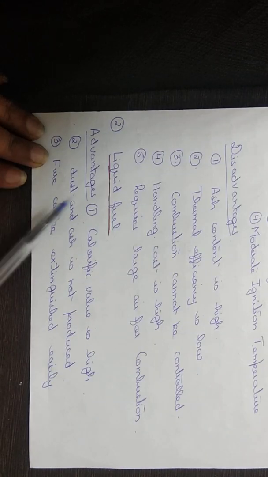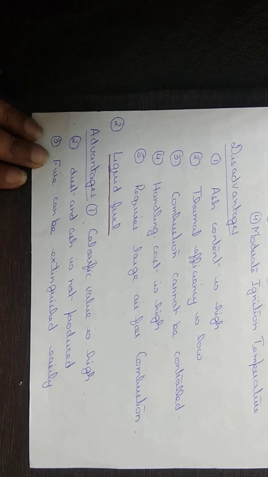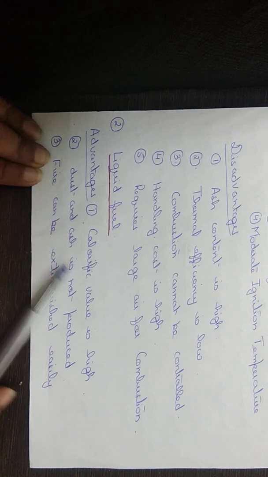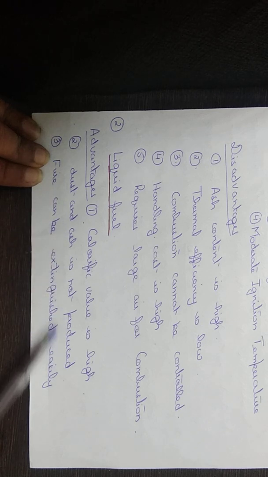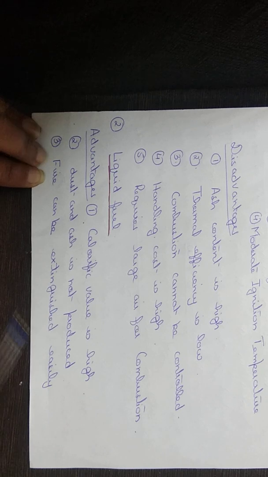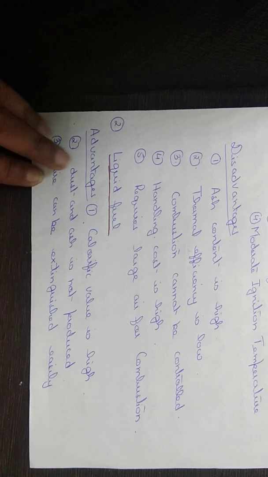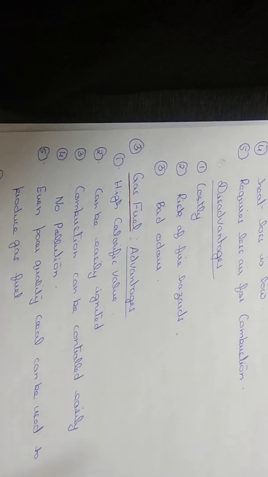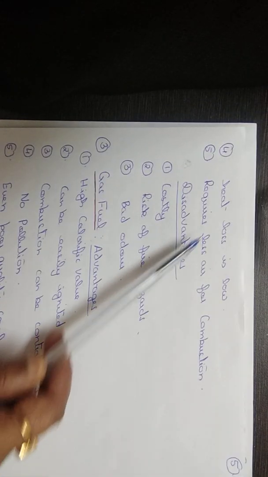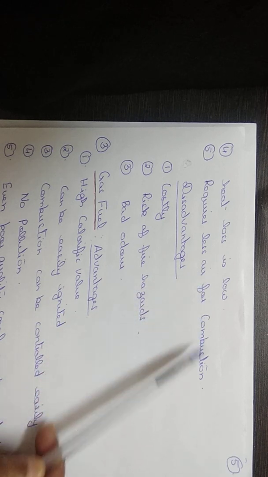The second type of fuel is liquid fuel. The calorific value of liquid fuel is high. The non-combustible material in liquid fuels is low, so the dust and ash produced is less, or no dust or ash is produced. The fire can be extinguished easily if the fuel is liquid. The heat losses during combustion are low. It requires less air for combustion.